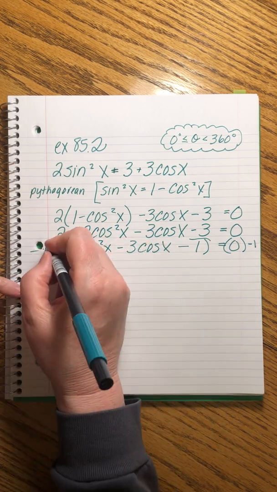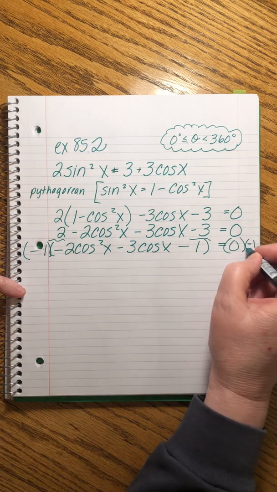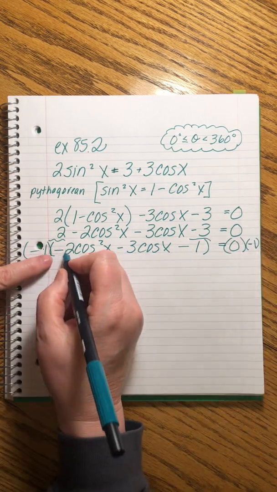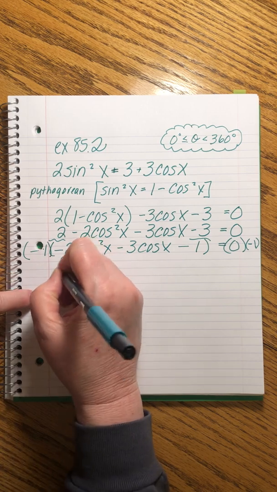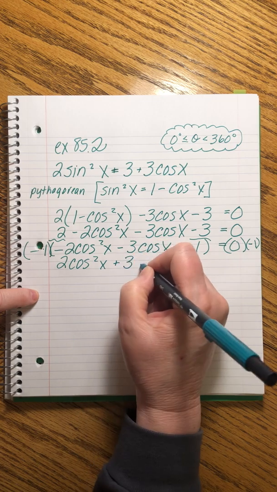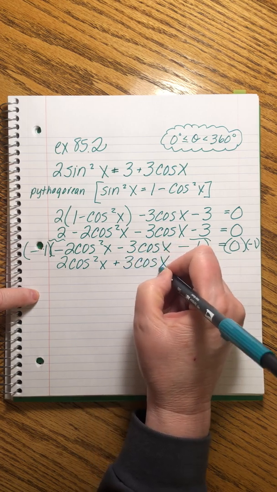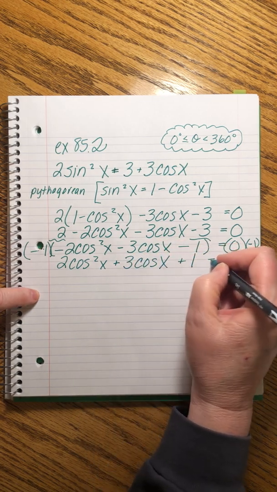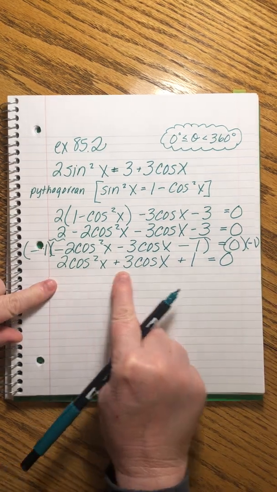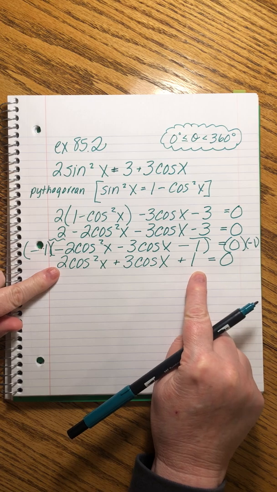Okay, I'm going to put parentheses around it so it doesn't look so lost. That will clean up these minus signs, this one is the one that's really killing me. So now I have 2 times cosine squared x plus 3 times cosine of x plus 1 equals 0. Beautiful. John has once again set us up for an advanced factoring pattern.